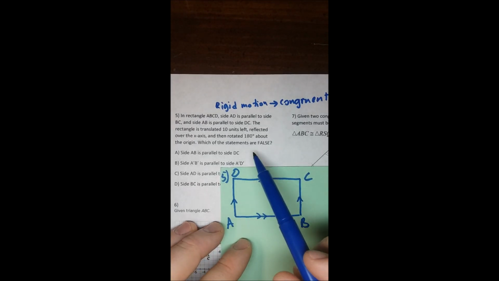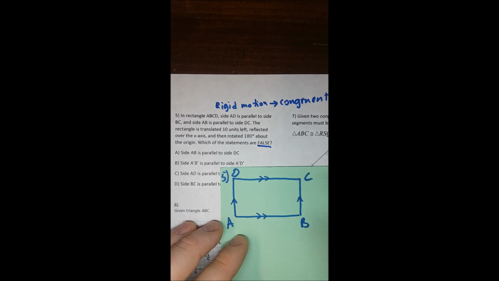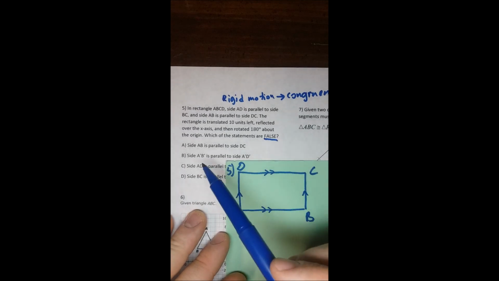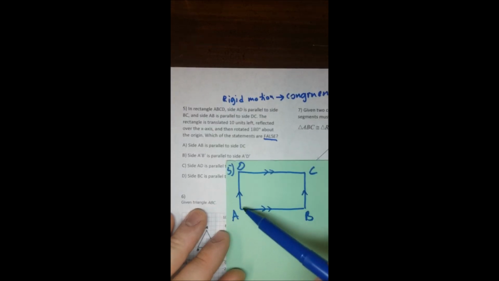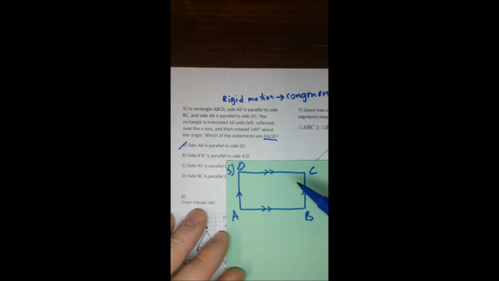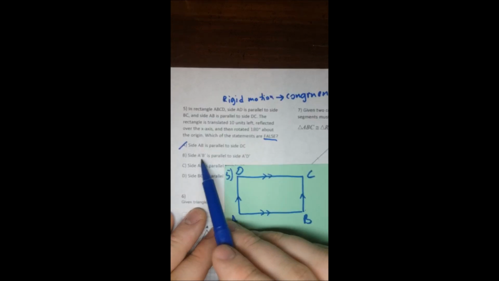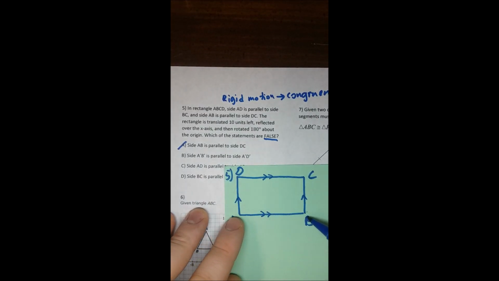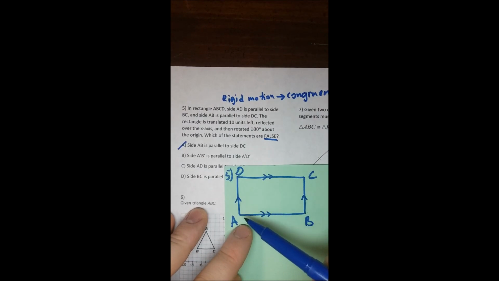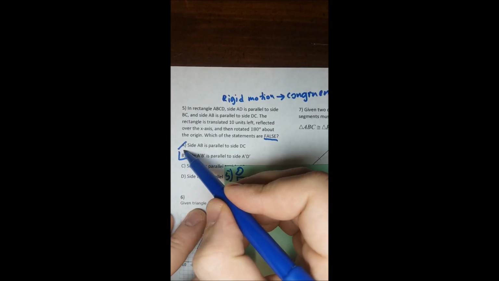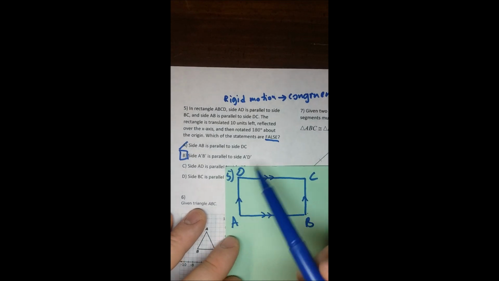So let's choose the false statements. If a statement is true, you're going to disregard it. AB is parallel to DC. Here's my AB parallel to DC. That statement is true, so we are disregarding that because it's given to us in the description. A prime B prime is also going to be like that one, is parallel to side AD. They're not parallel, they're perpendicular. So yes, this is a false statement.